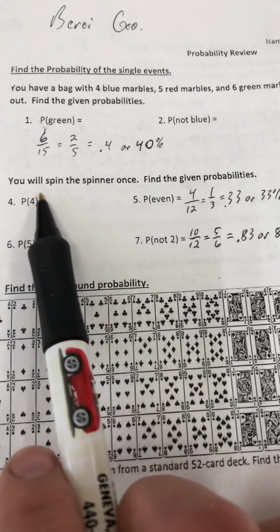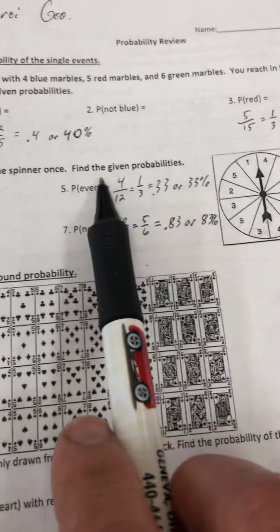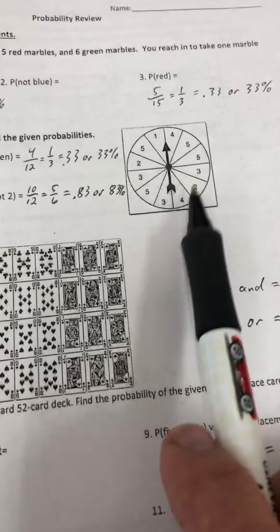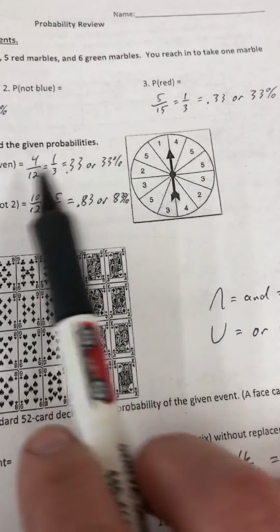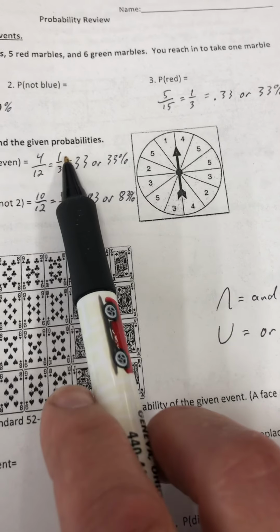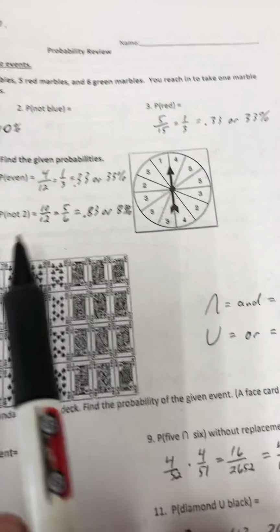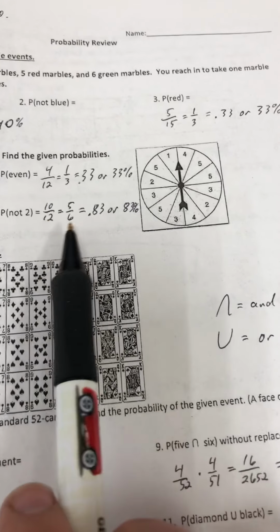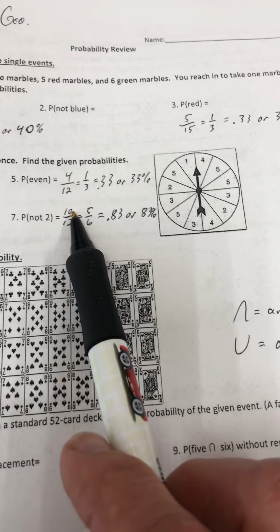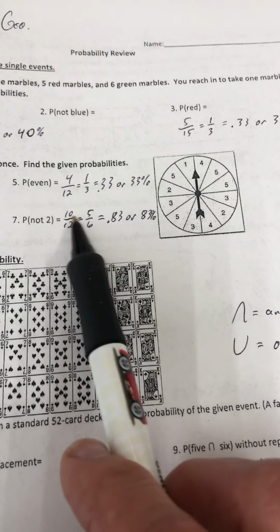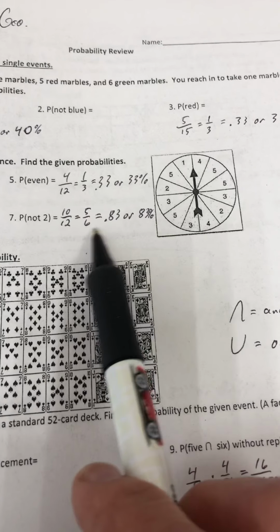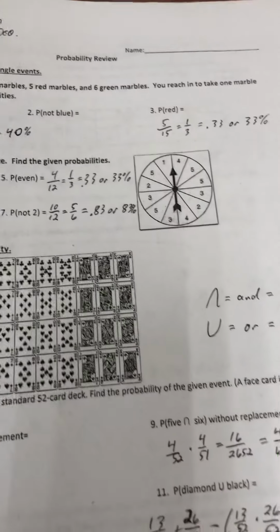You spin a spinner once and find the probability of getting even. Now there's 4 even numbers out of the 12. So that's 4 out of 12 or 1/3. Remember from up here, that is 0.33 or 33%. Not getting a 2. So there's 10 that are not 2. 10 out of the 12, which reduces down to 5/6 or 0.83 or 83%.